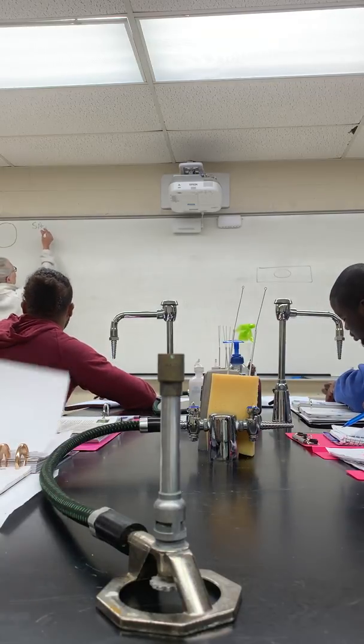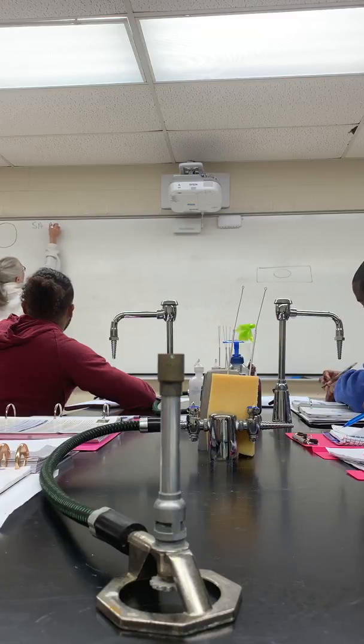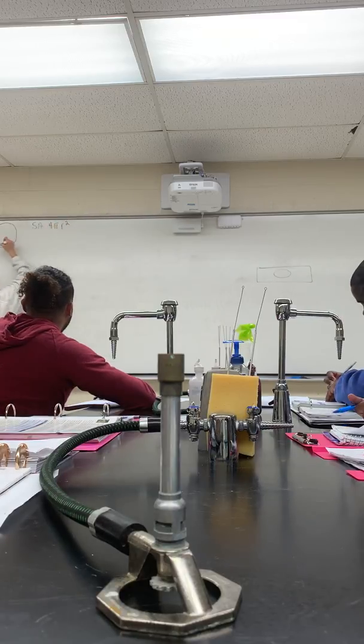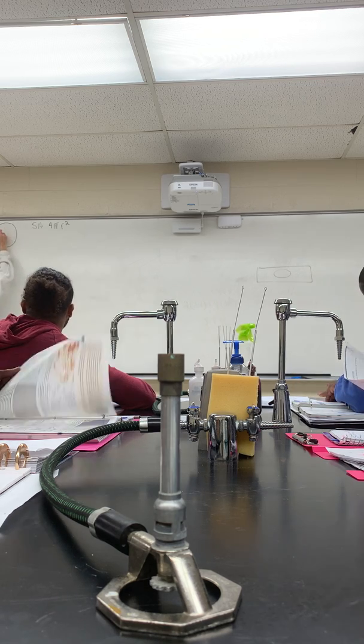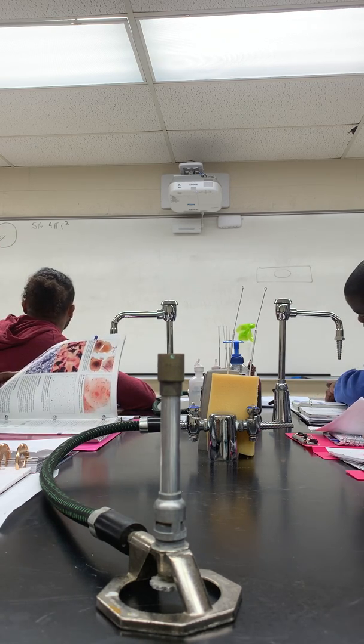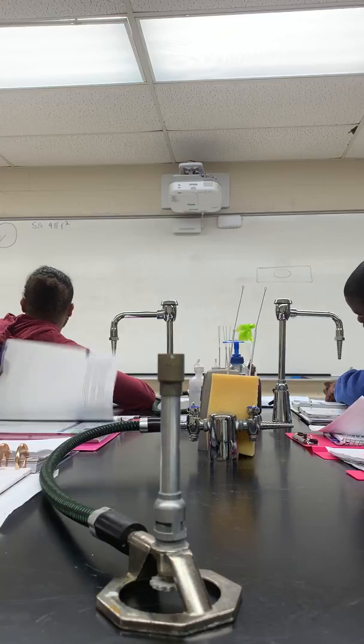The formula for surface area is 4 pi r squared. And this is your r, that's your radius. And pi, of course, is 3.14.